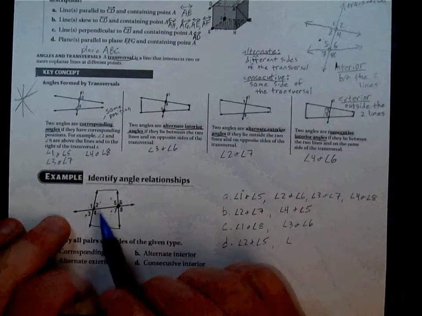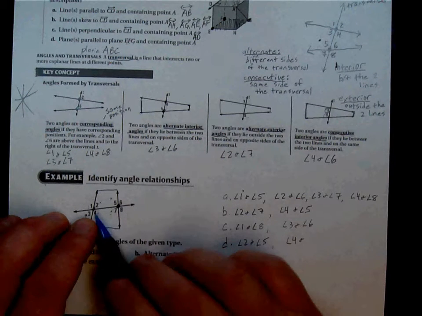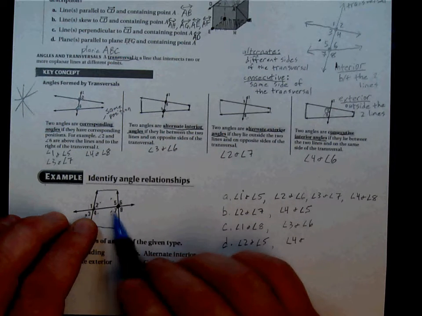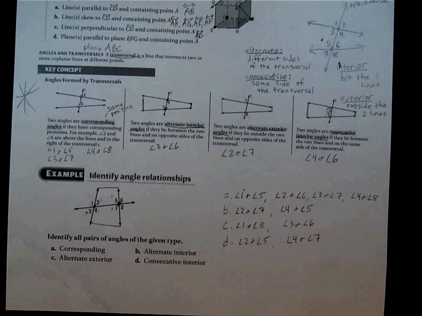And then I could have also chosen angle 4. So stay interior, go to the other intersection, the same side. That puts us at angle 7. So 4 and 7 are a pair of consecutive interior angles.